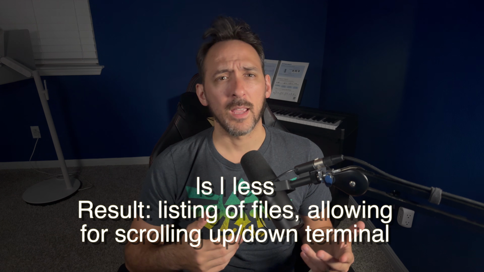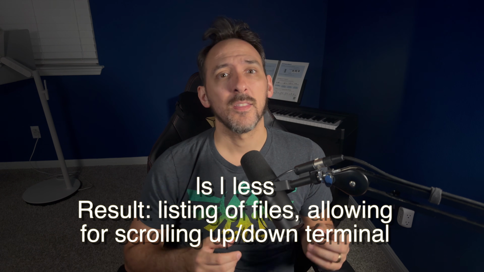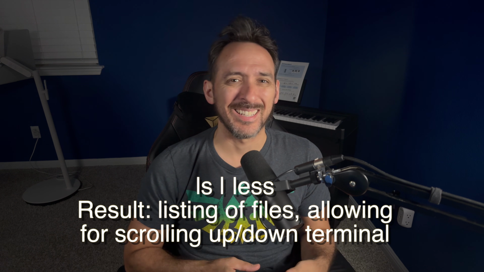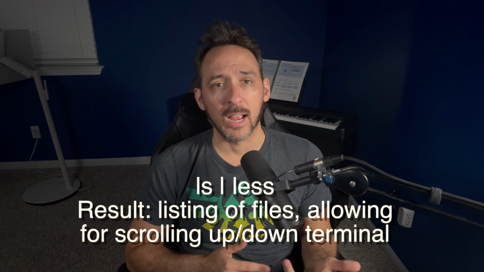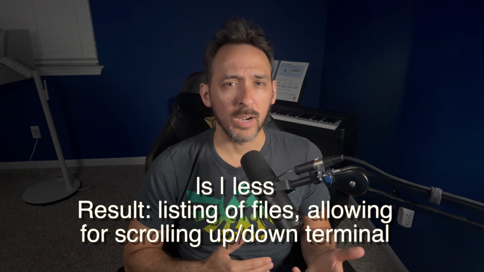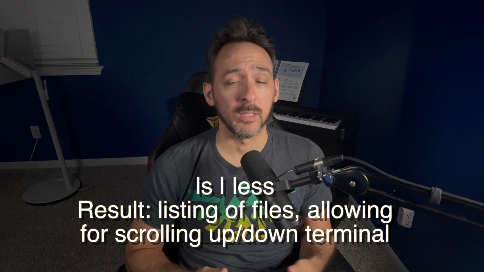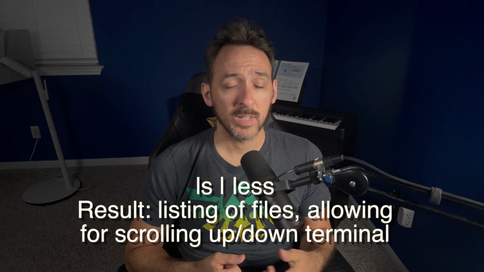Here's the first example. Run this command right here, ls. It lists your files. The pipe sends that list into less. Now you can scroll. No more output flying past your screen. Press Q to quit.